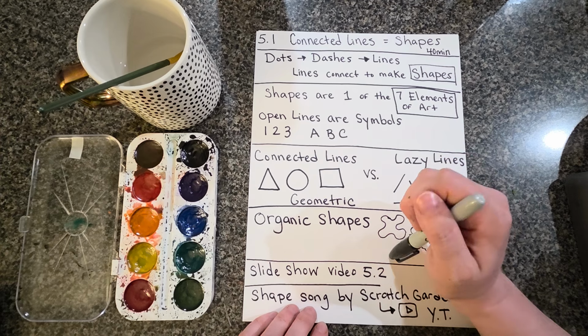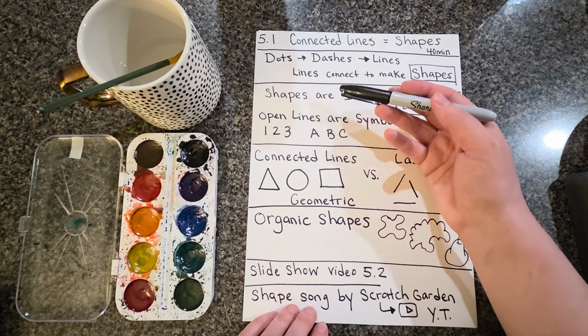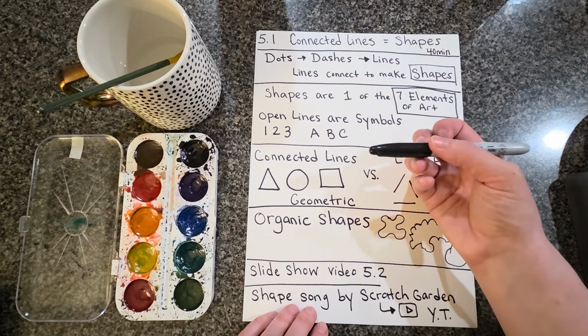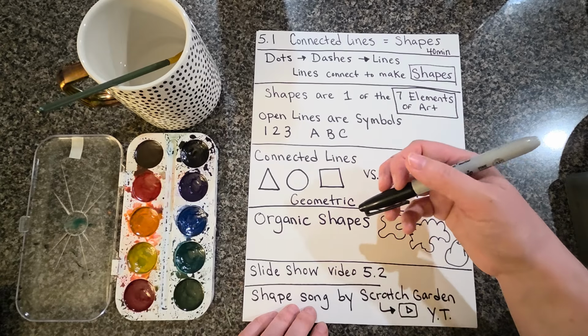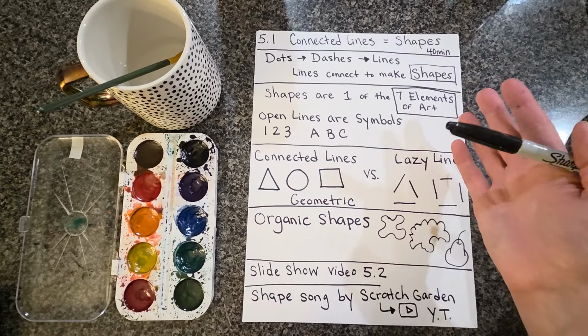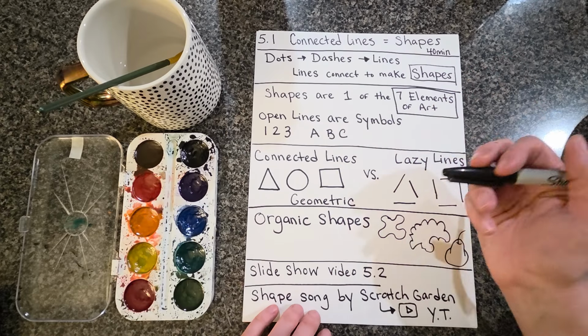In video 5.2, it's a slideshow. It discusses basically how I would teach the lesson, introducing everything, and then the rest of the class time is to actually paint their shapes.